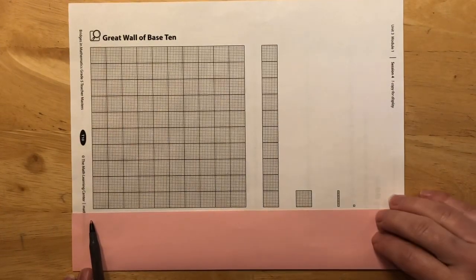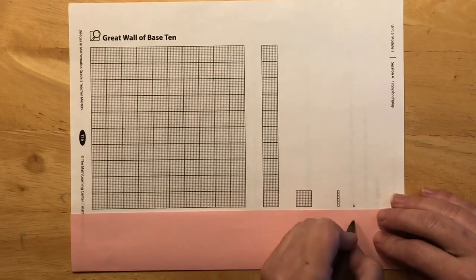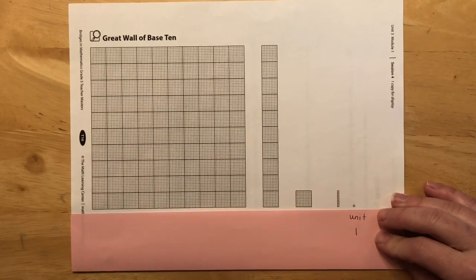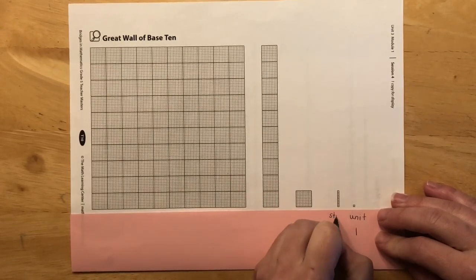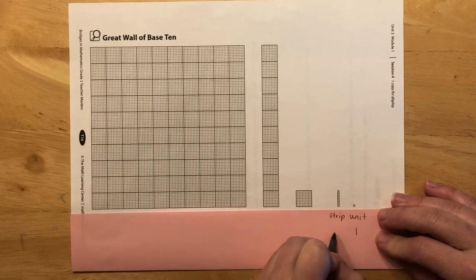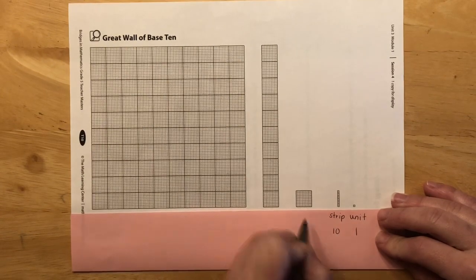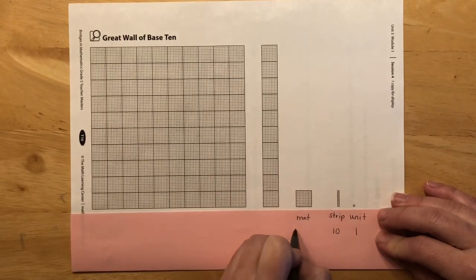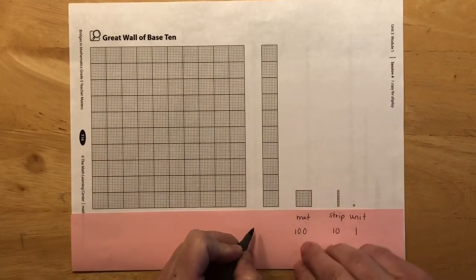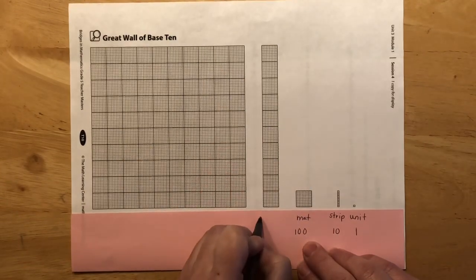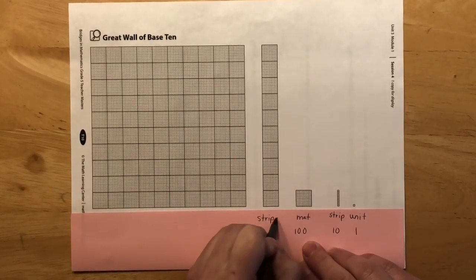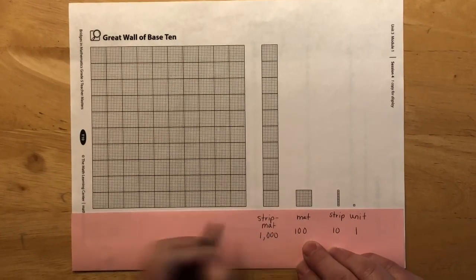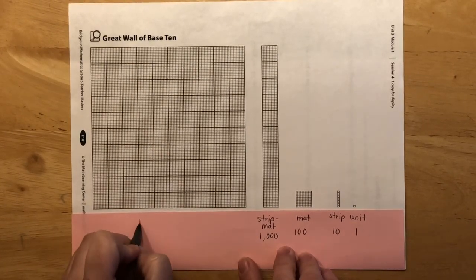So I'm going to label these. This is actually going to be labeled a unit or 1. This is going to be labeled a strip that is worth 10. Then we have a mat that is worth 100, and this is a strip mat, which is worth 1,000, and finally this is a mat, which is worth 10,000.